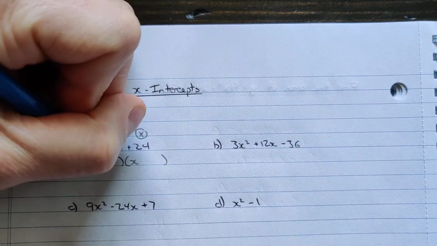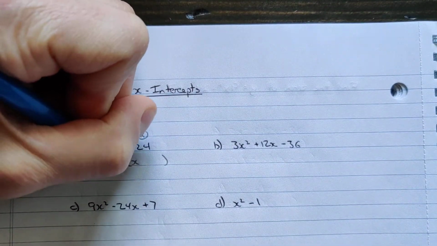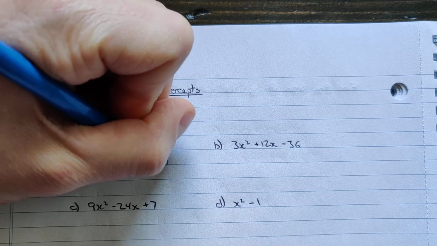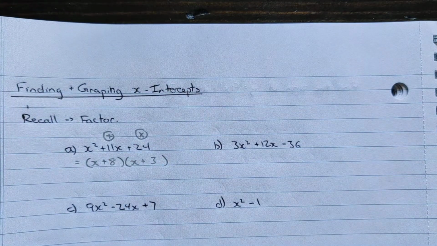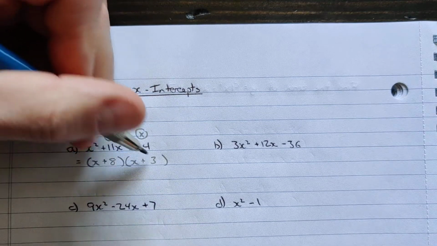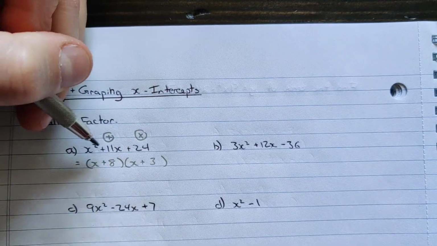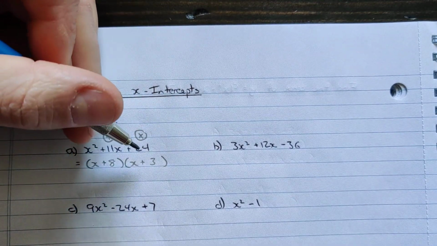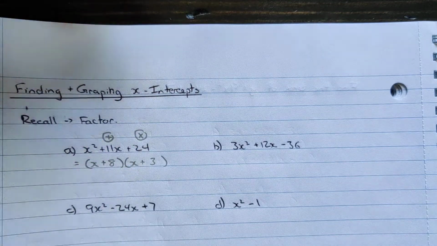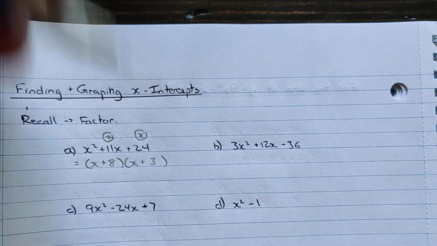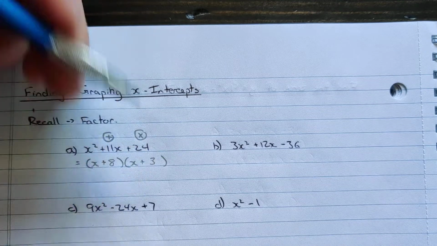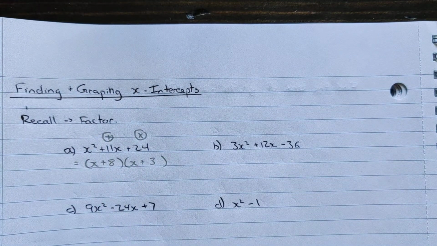But 8 and 3. So positive 8 times positive 3 is positive 24. Positive 8 plus positive 3 is positive 11. The order doesn't matter. You could write this as x plus 3 times x plus 8. You're going to get the same result as long as you have an 8 and a 3 there listed.